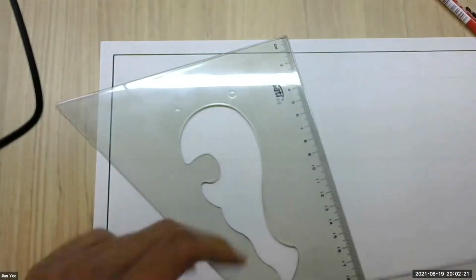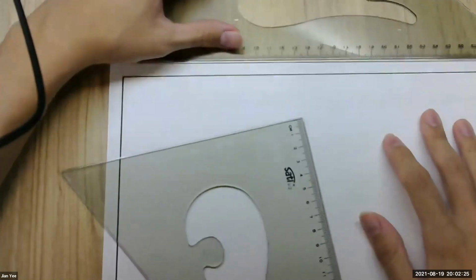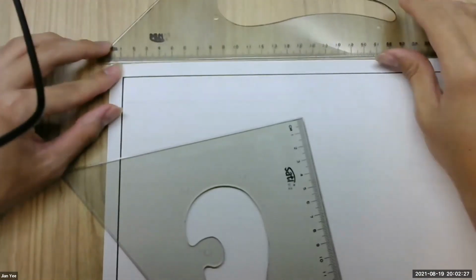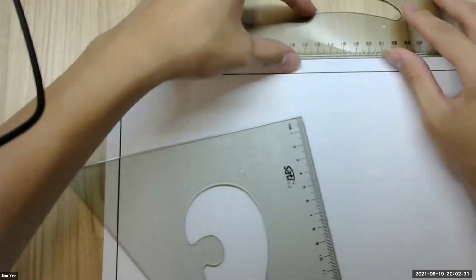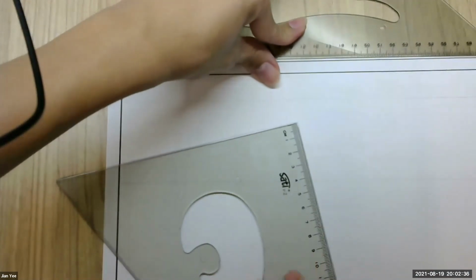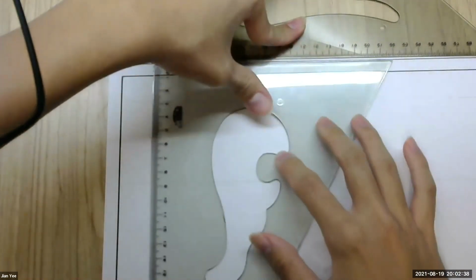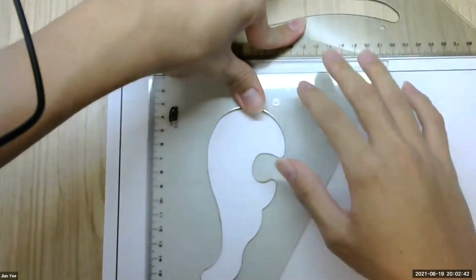Now the width of the shape is 60. And I'll do the same thing as before. Remember, just jam the set square onto the paper and start from there. Okay, 2 cm.